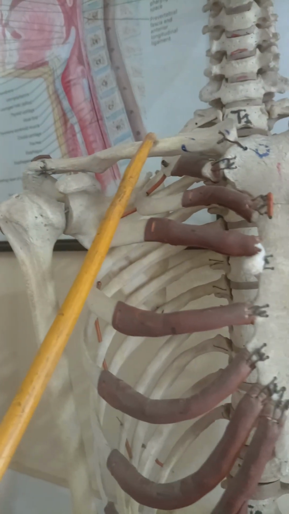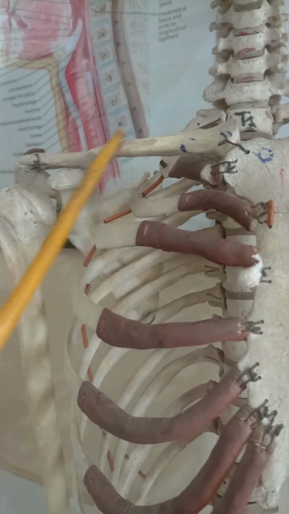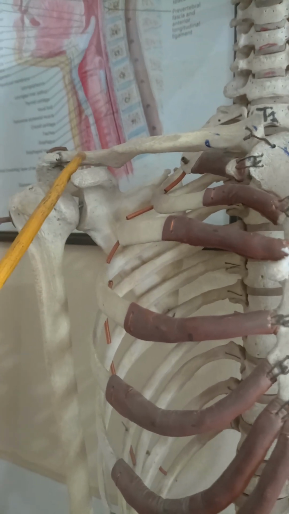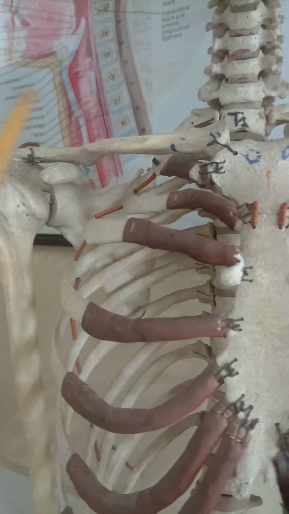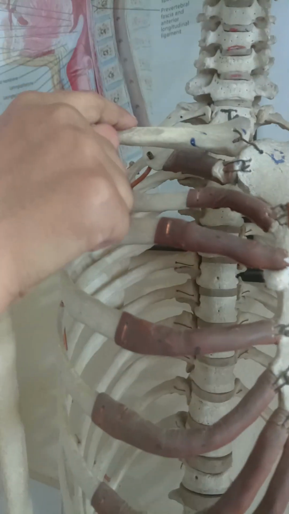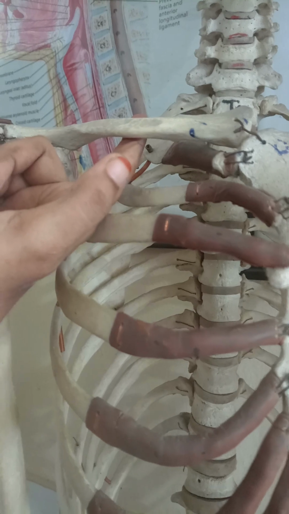Now come to the shaft. The shaft has two portions. The medial 2/3 is cylindrical in shape and the lateral 1/3 is flattened. So come to the medial 2/3. It has four surfaces. This one is the anterior surface, this one is the superior surface, this one is the inferior surface, and posteriorly there is the posterior surface.